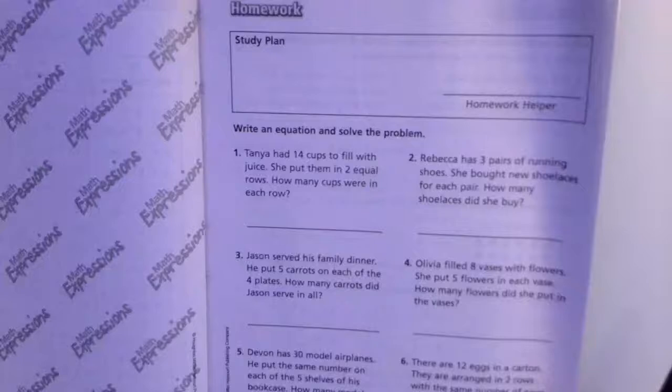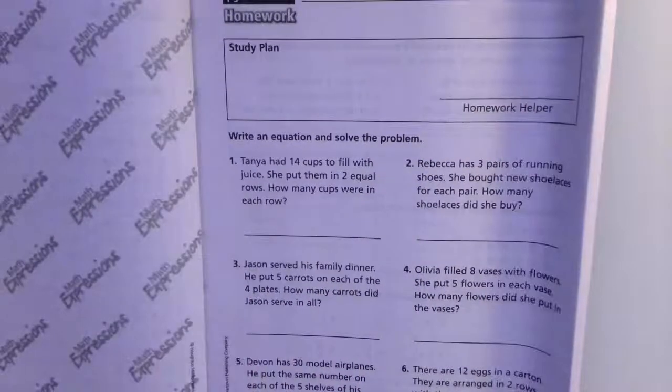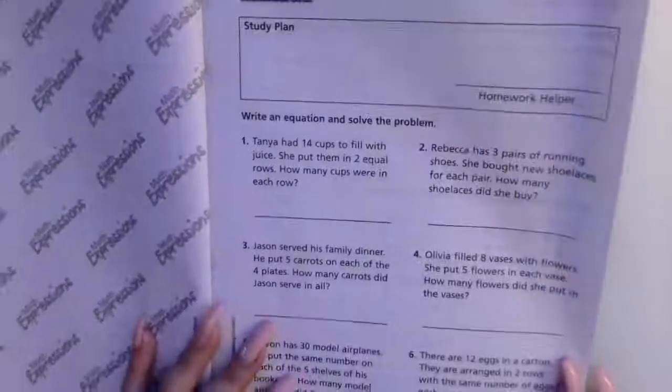Complete your study plan. Today I am going to try to stay in my office with the lights dimmed down so it doesn't get too dark, my fan on, and I'm just going to try to plug away at my work. That's my plan for today.